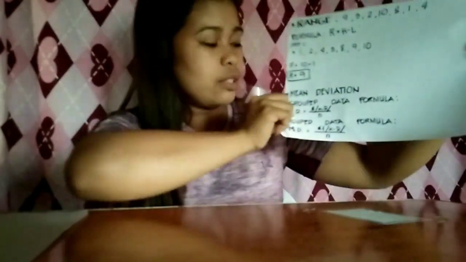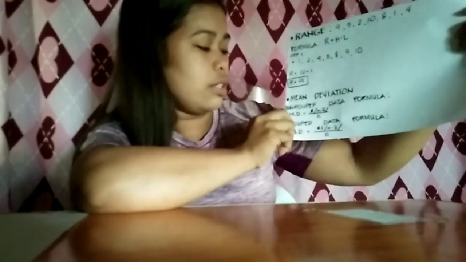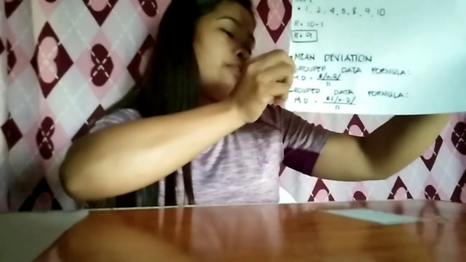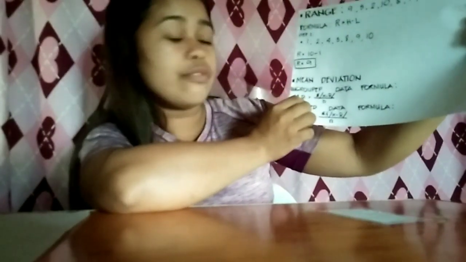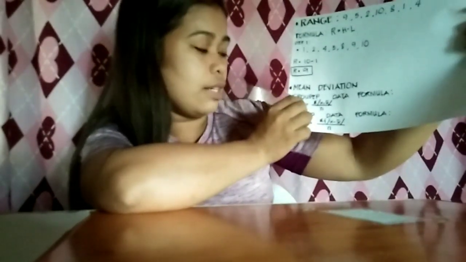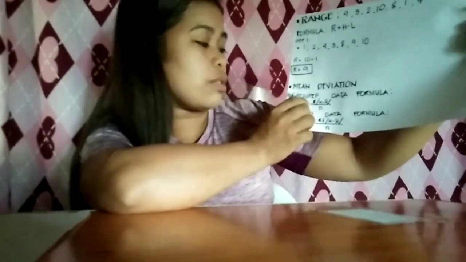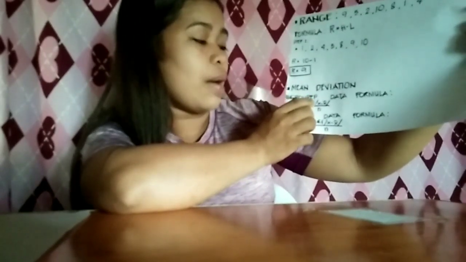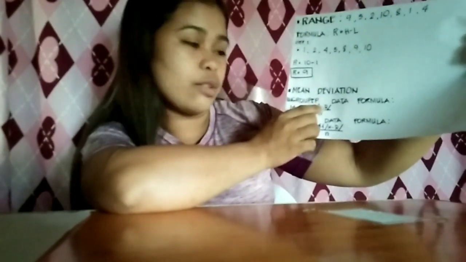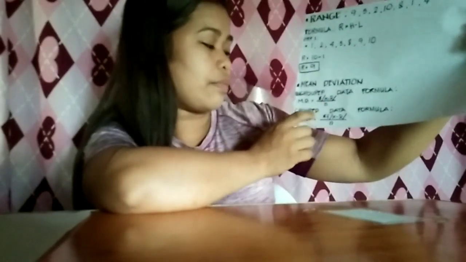Mean deviation has a formula for ungrouped data and a formula for grouped data. The ungrouped data formula is M.D. equals the summation of the absolute value of x minus mean, over n.